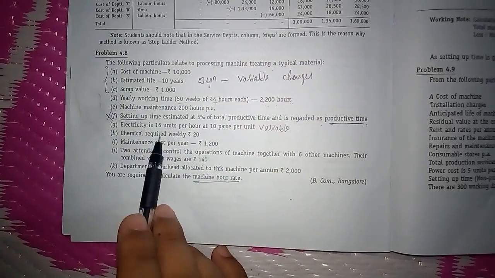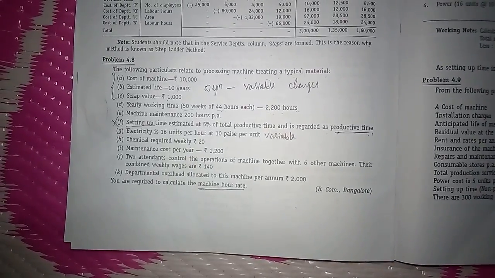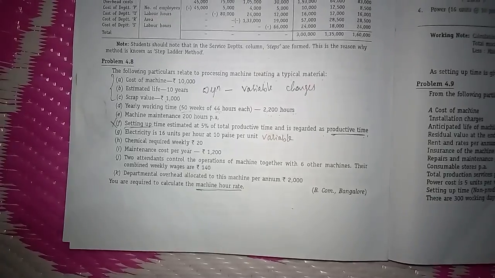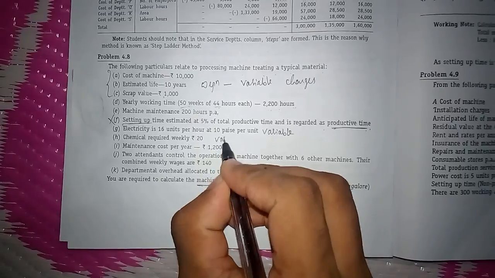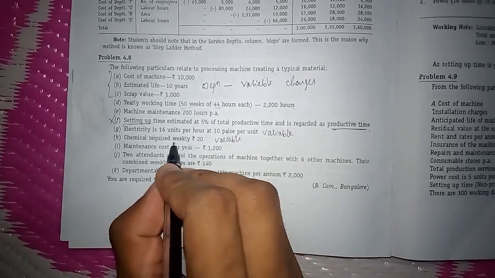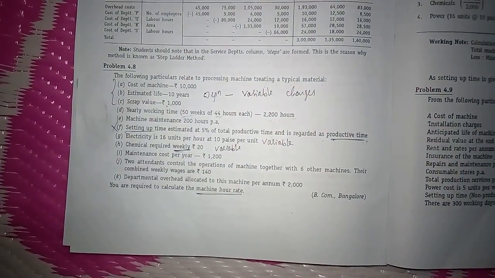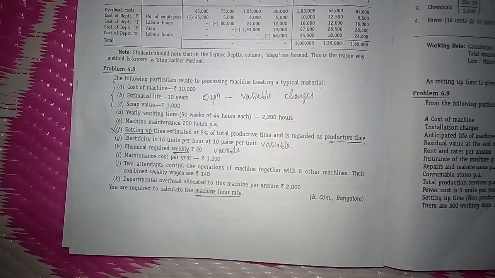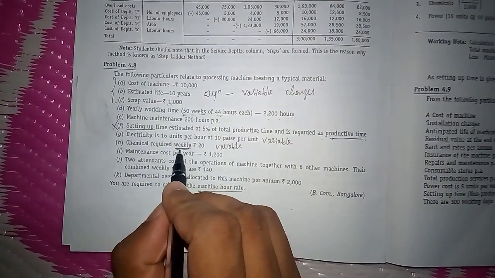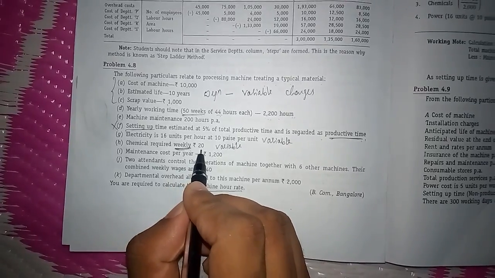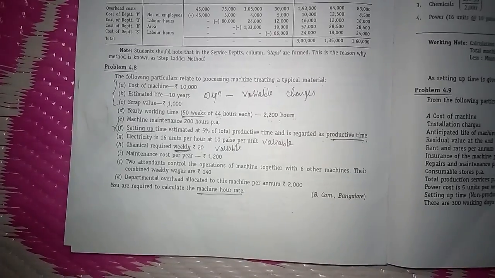Next they have given chemicals required weekly. They have given how much chemical is needed for one week. Chemical required depends on the production and keeps varying, so it is variable. Here they have given it weekly. So first we need to find out the chemical required per year. They have worked for 50 weeks and given the amount for 1 week, so we need to multiply 20 with 50 weeks. Then we are supposed to calculate the chemical required rate per hour.